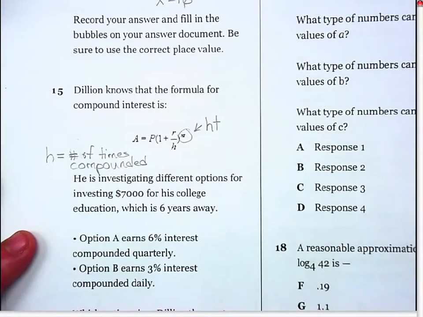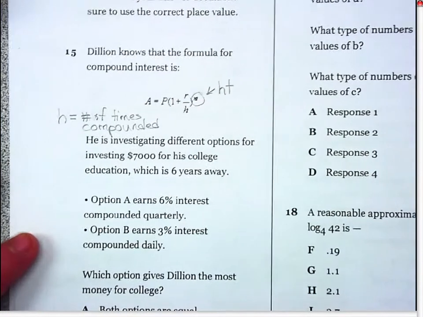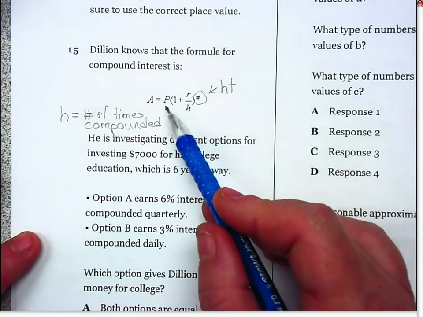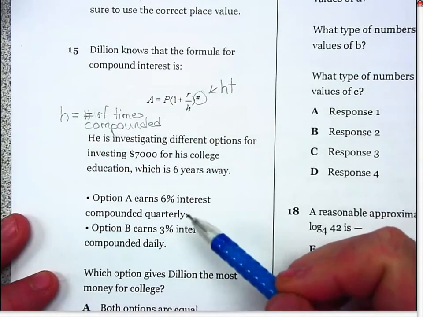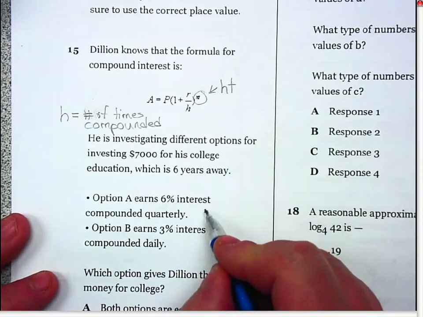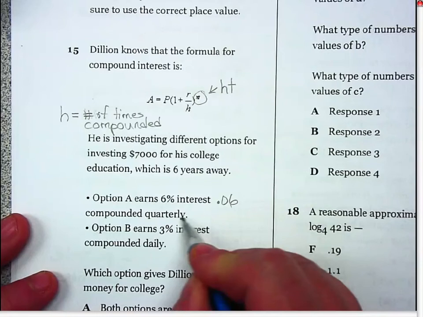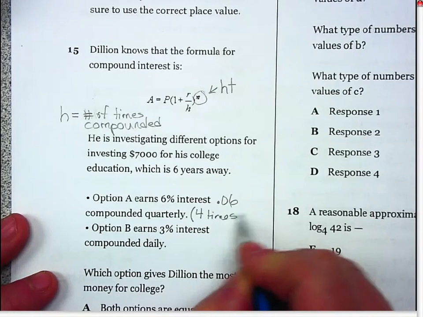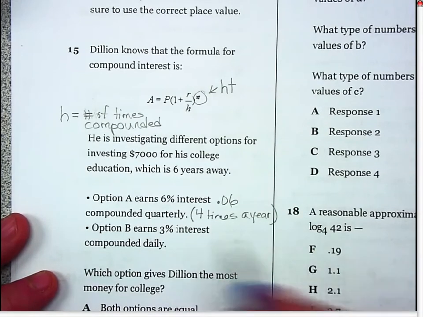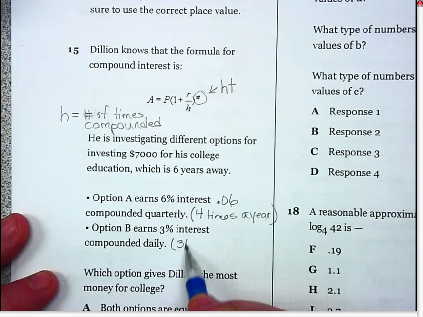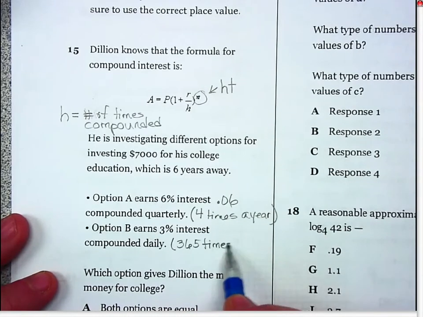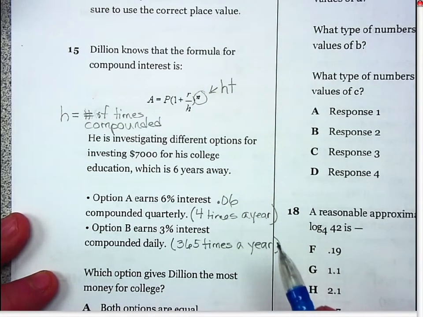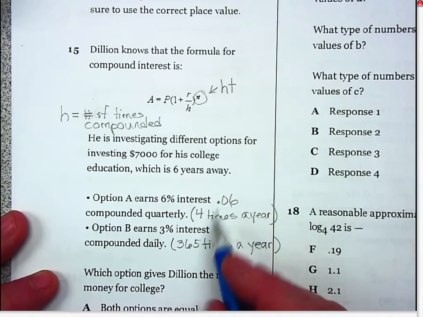He's going to invest $7,000, and it's 6 years away. So t will be 6, P will be 7,000. Option A earns 6%. So what are we going to say instead of 6%? 0.06. It's compounded quarterly. How many times a year is that? 4 times a year. Daily is 365 times a year. What would monthly be? 12. What would semi-annually be? Twice a year.